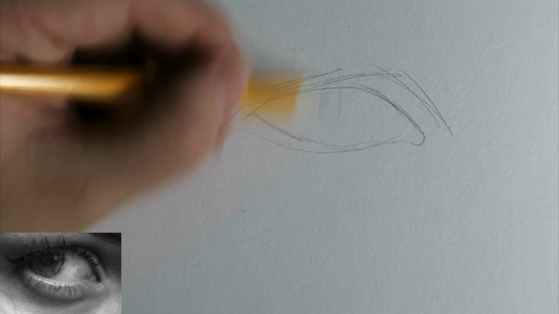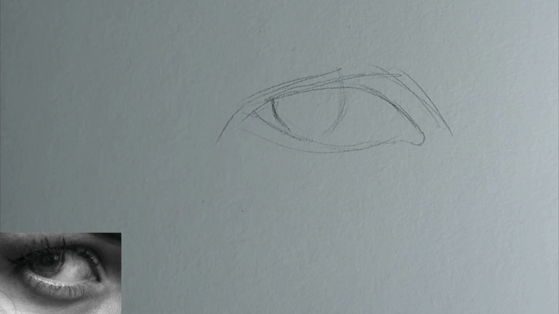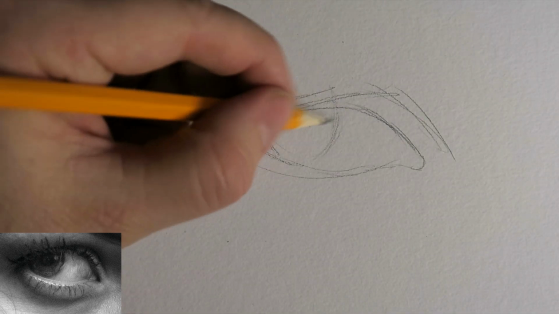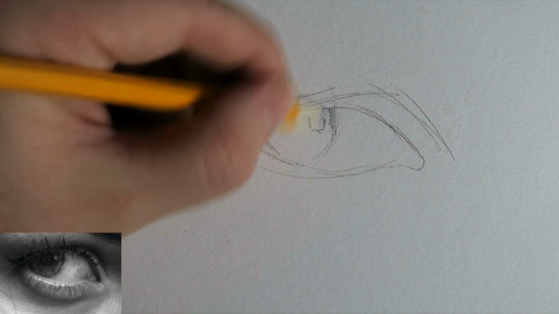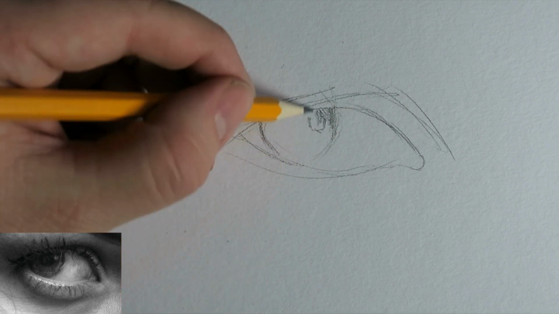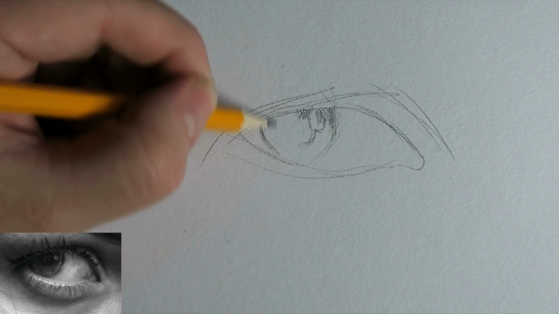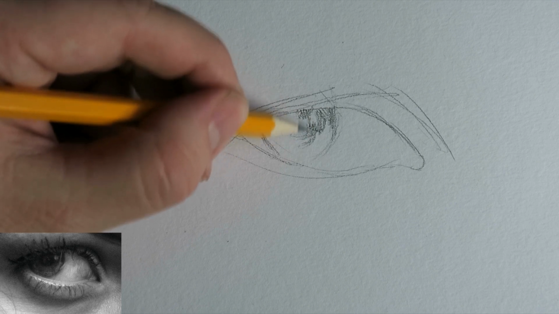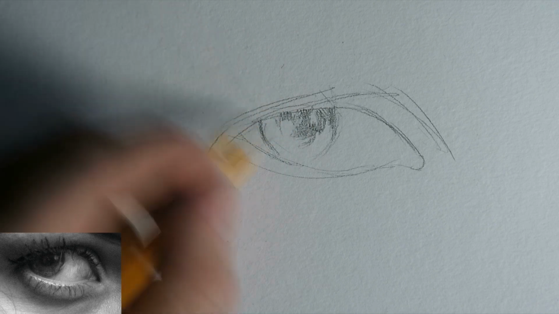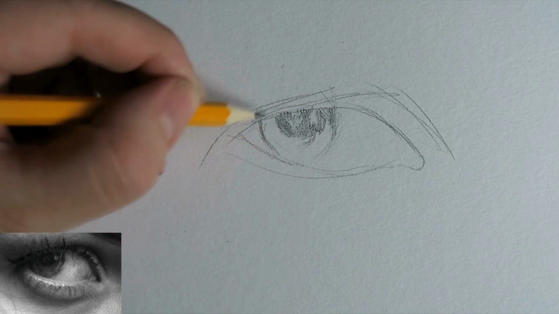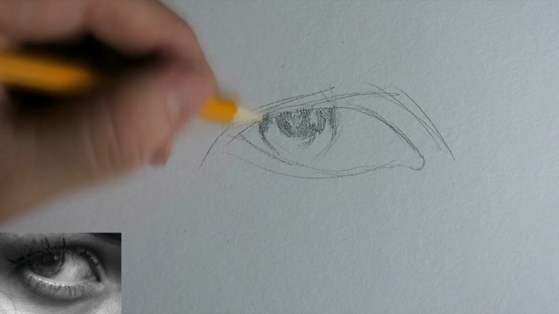This is speeded up. I cannot draw this fast. There's also a real-time version of this without commentary, with a little bit of music. And you see me sketching. I first sketched the whole eye before I added some tonal values.